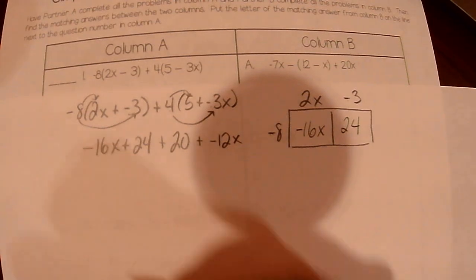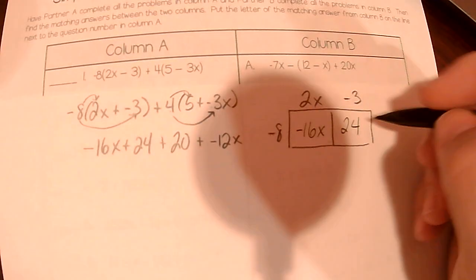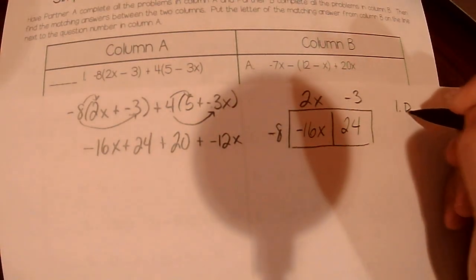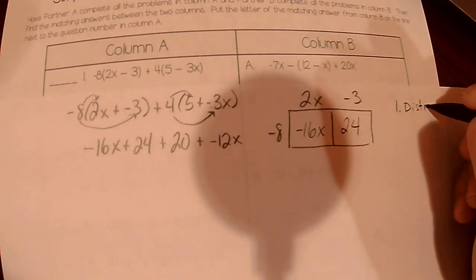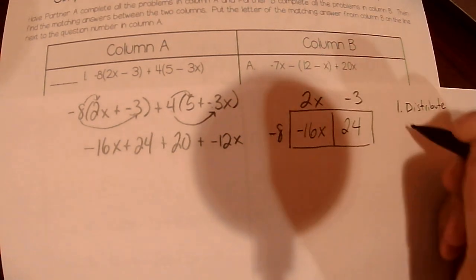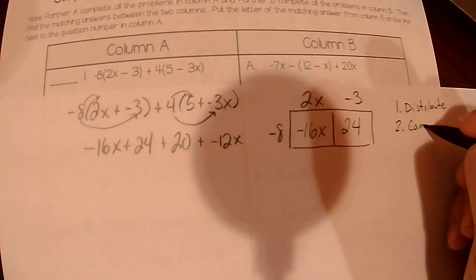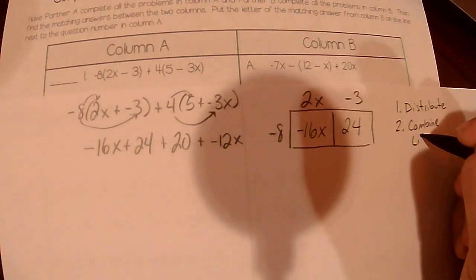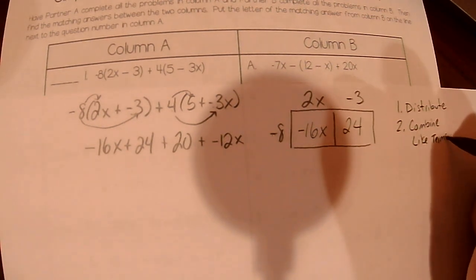After we distribute, so first, distribute. Second, we're going to combine like terms.